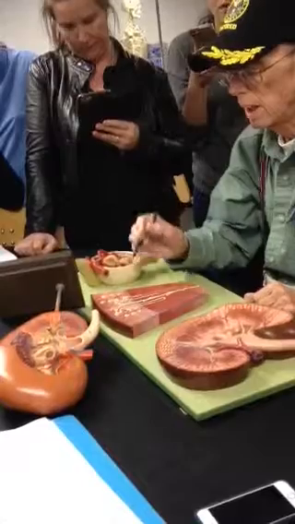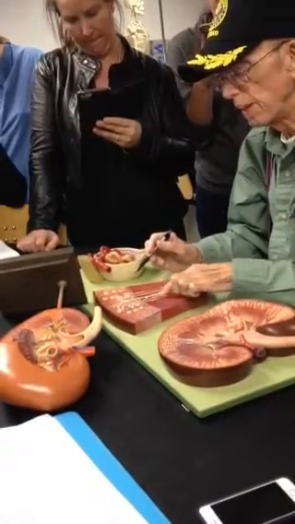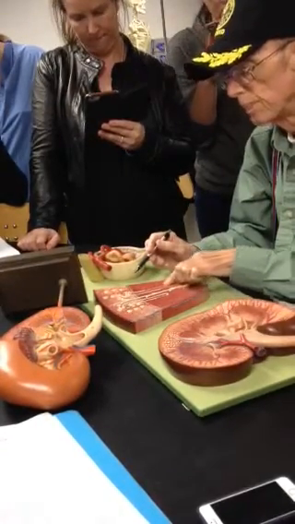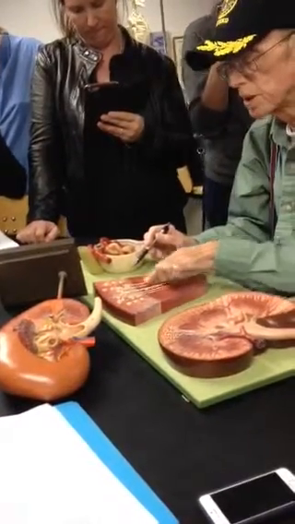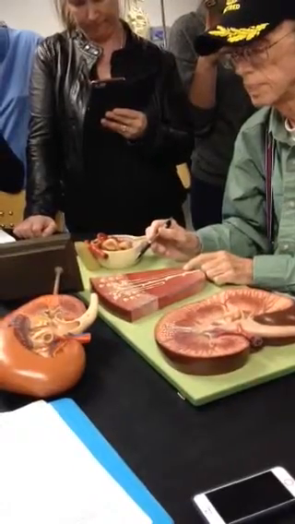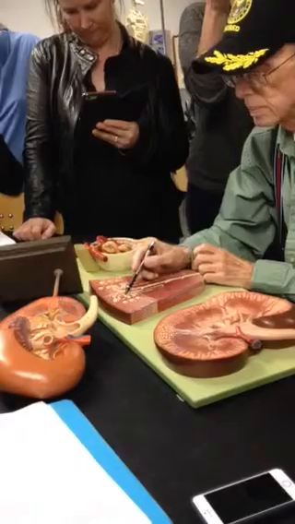All right. Here is a cortical nephron. Notice that it doesn't go nearly as deep as what? Juxtamedullary. They're not the same. Juxtamedullary goes much deeper into the medulla. Now, this is the proximal convoluted tubule.